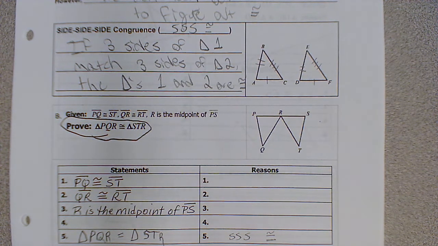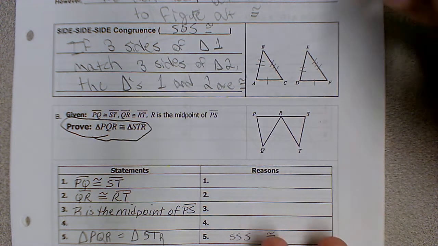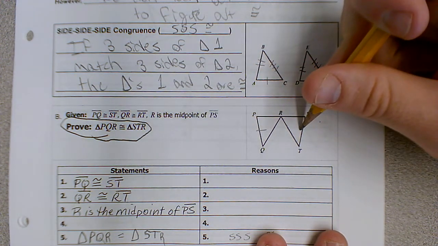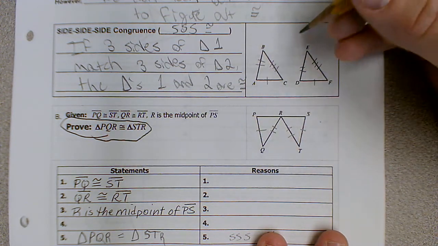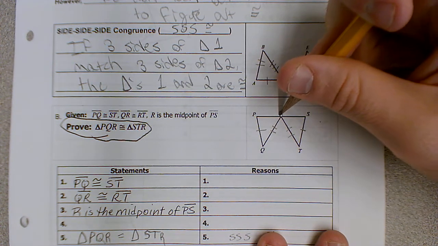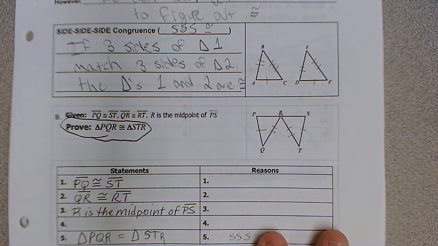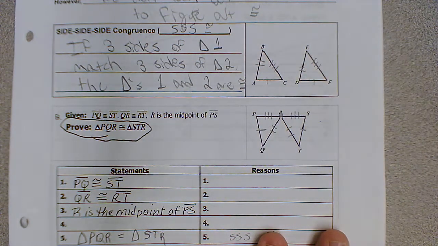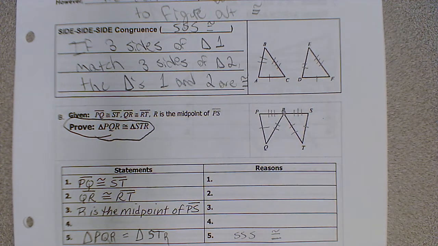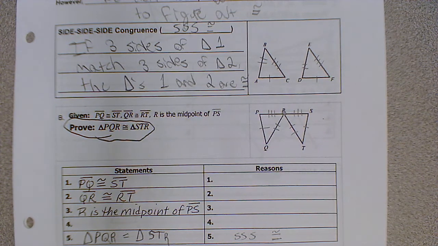So we'll ultimately want to get to side-side-side congruence by using the given information. We're told that PQ is congruent to ST, QR to RT, and we're also told that R is the midpoint of PS. Since it's the midpoint, we also know that PR is congruent to RS. So, we're going to take the facts we're given to ultimately conclude that these two triangles are congruent. We're going to build a logical argument or a proof with these facts.